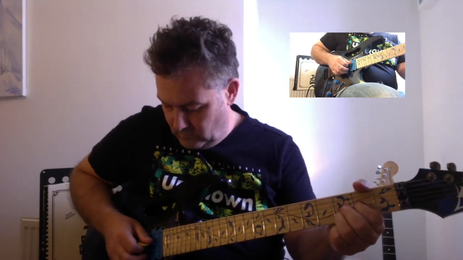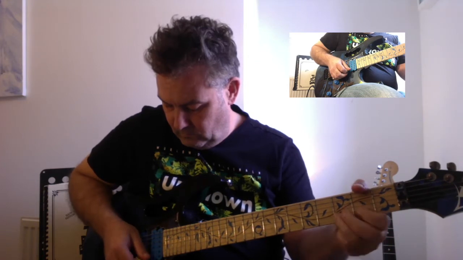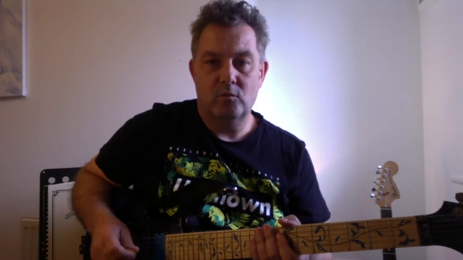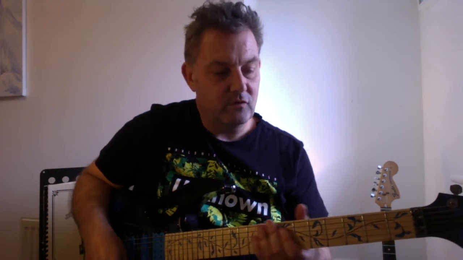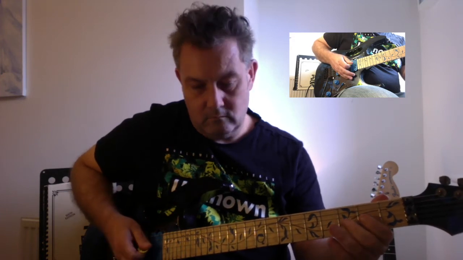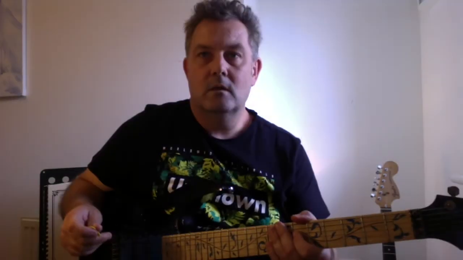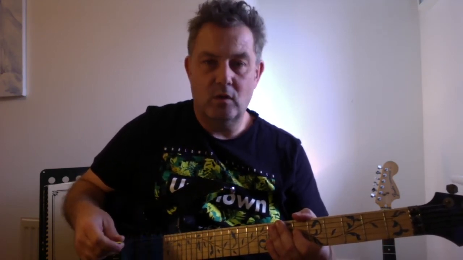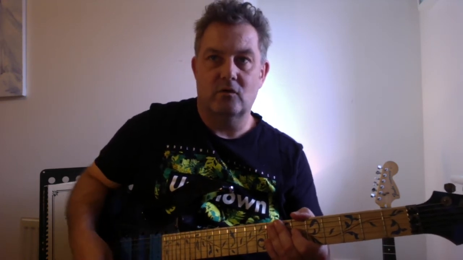So here's an example of an ascending sweep. In this example, I'm going to be playing the sequence with all downstrokes. Here's an example of a descending sweep. In this example, I'm going to be playing the sweep with all upstrokes. Here's an example of both an ascending and a descending sweep. In this example, I'm going to be using downstrokes and upstrokes in combination.